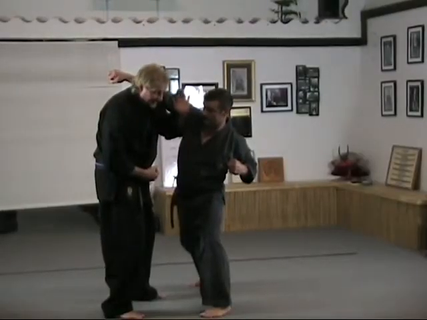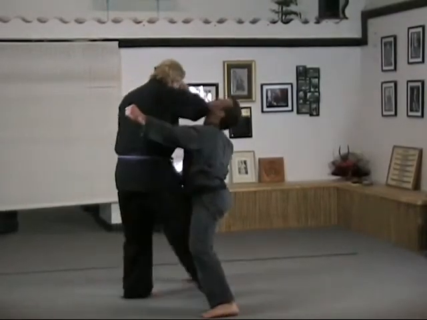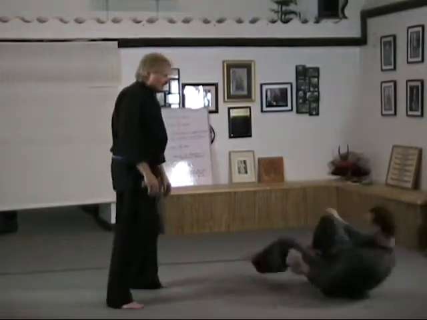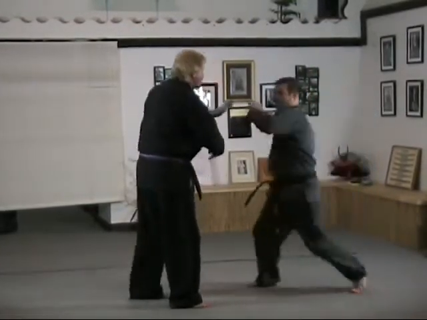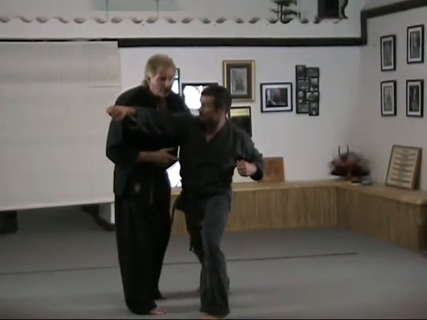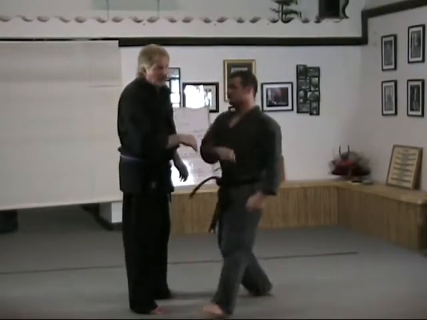Okay, right here, I like the hip. So as you rotate, escape the hip. Okay? You can do the hip from the outside too, okay? It just, you got to be really, really close to do it, okay? So I want you guys to work that.